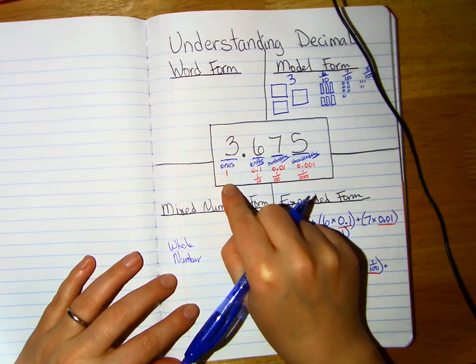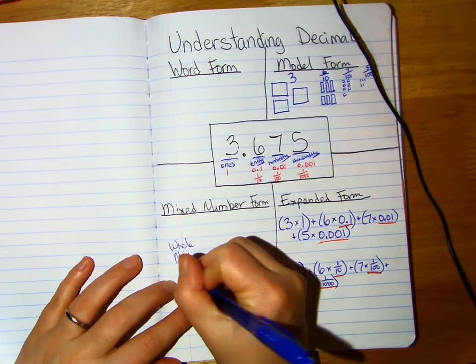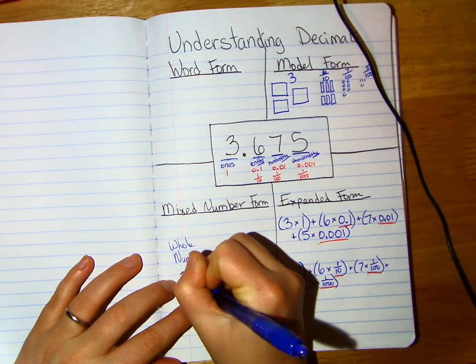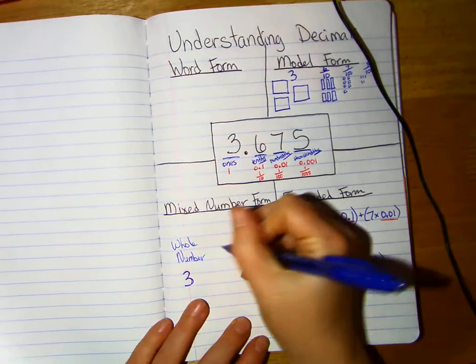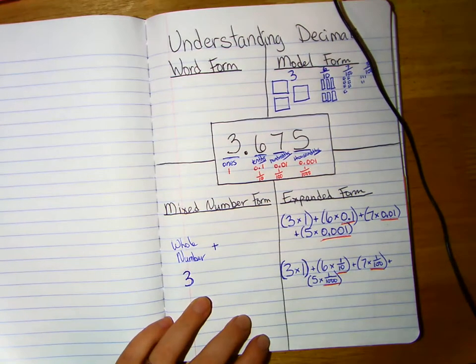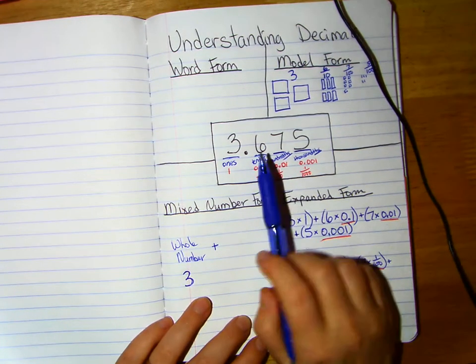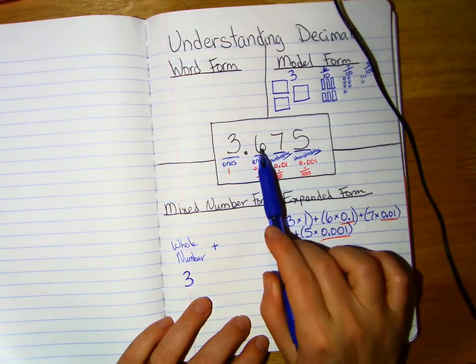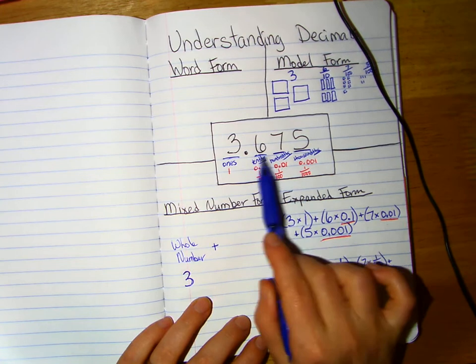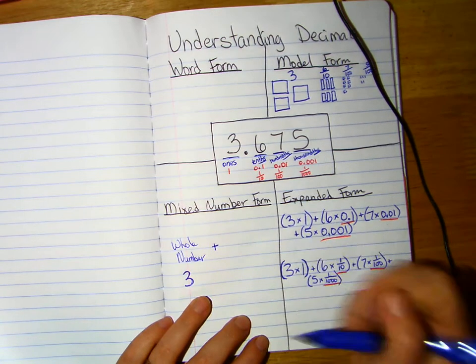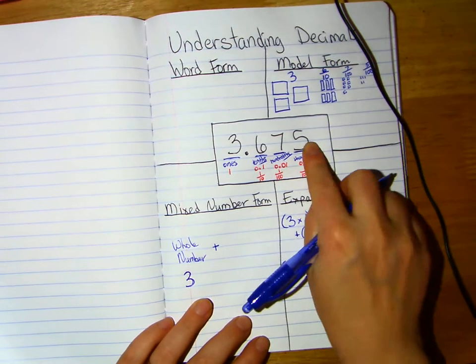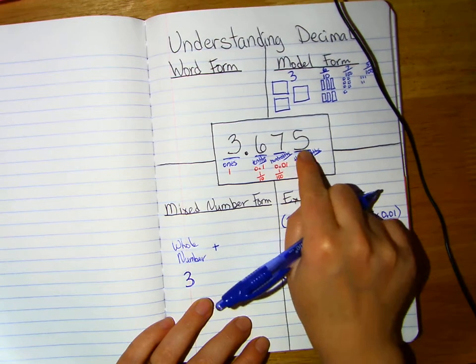So my whole number is 3, right here. And then I need to think about what my fraction is. So here's how we write the fraction part. I write the whole thing, everything after my decimal. So everything after my decimal is 675.